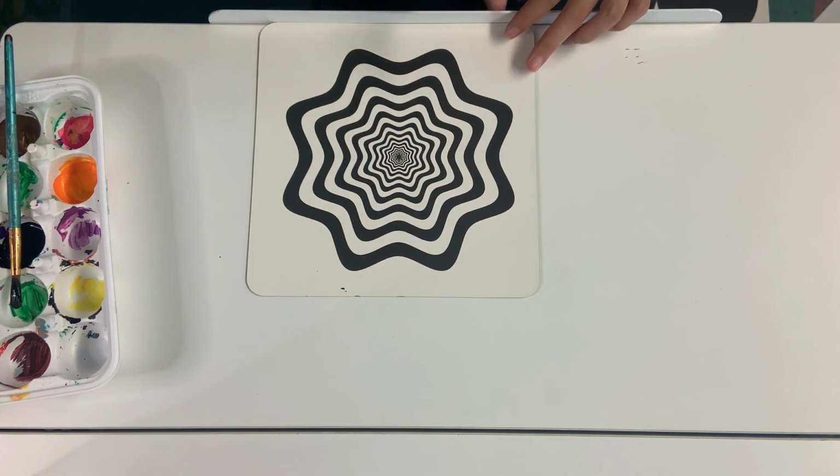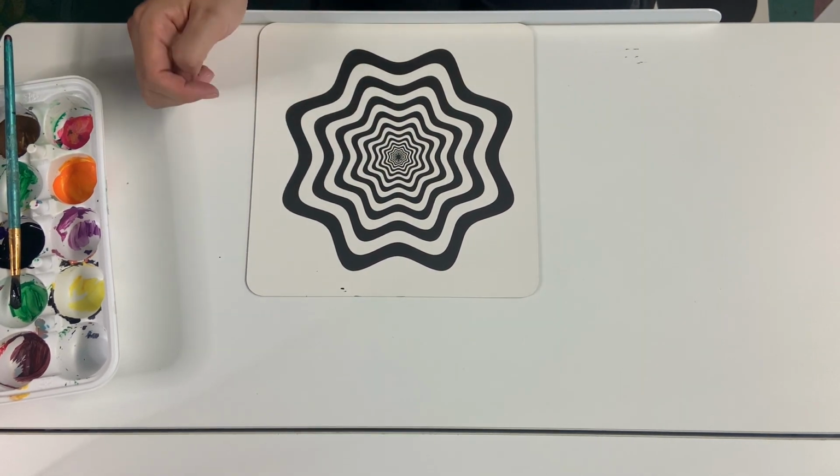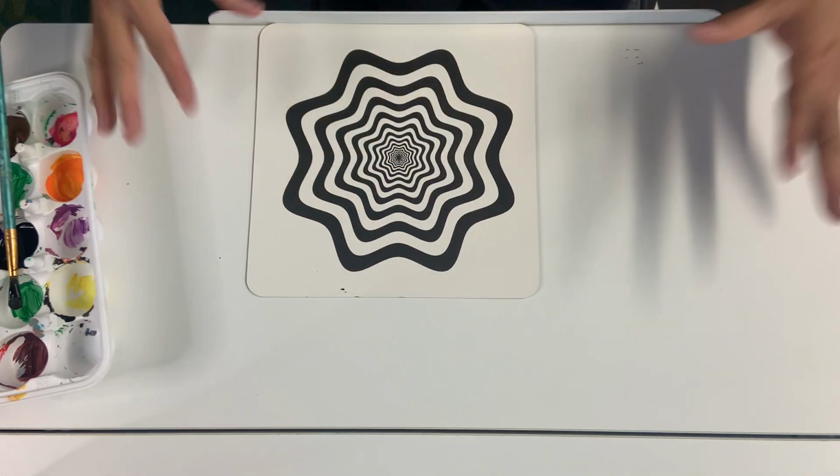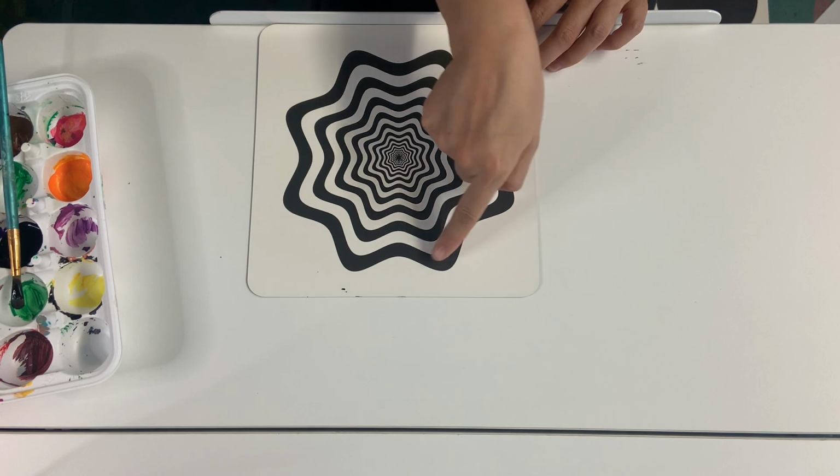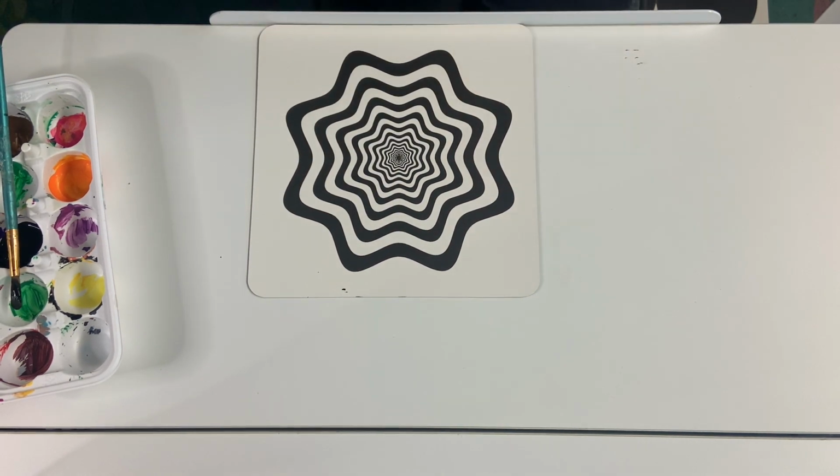Just make your stars bigger and bigger and bigger. How many angles are there? 1, 2, 3, 4, 5, 6, 7, 8. But you can do however many you want to.